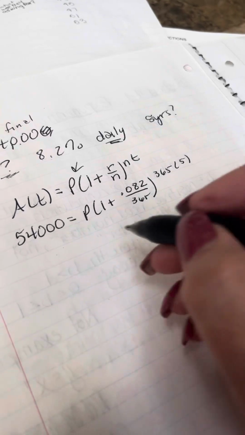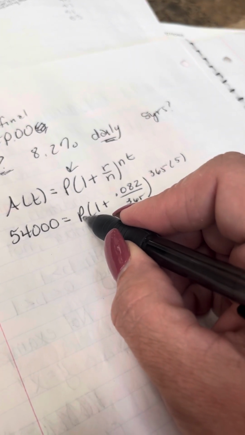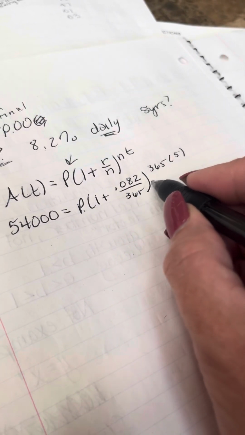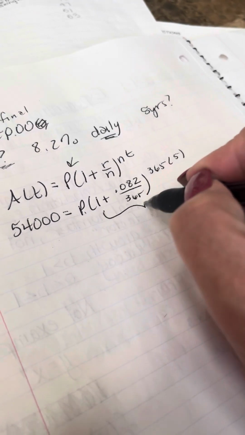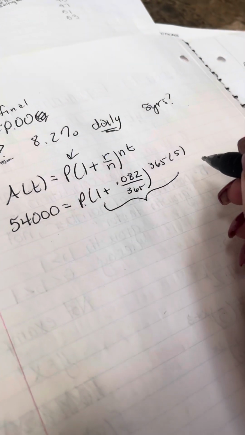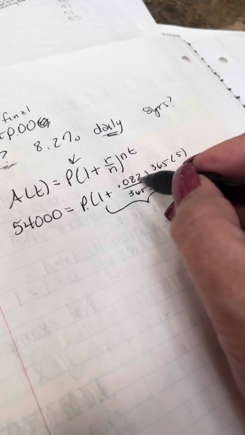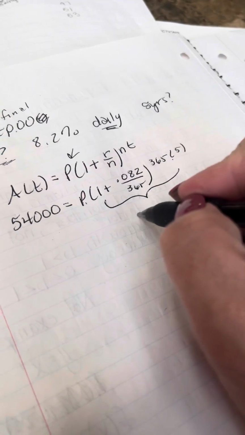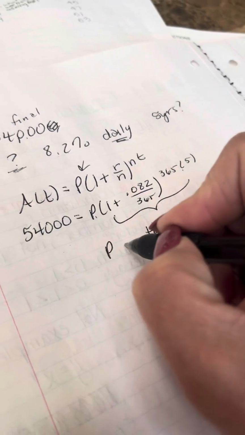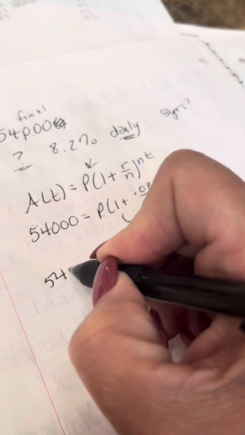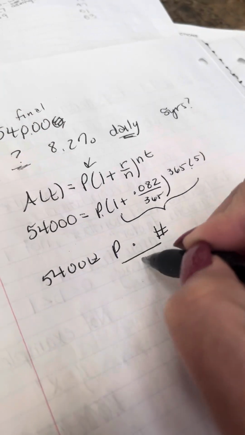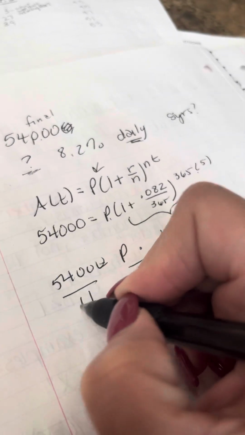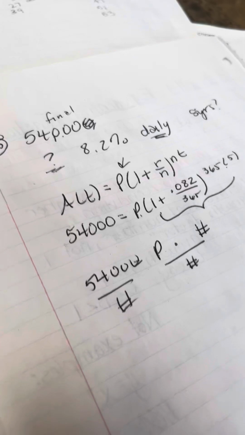So to calculate this, we need to get P by itself. Well, P is being multiplied by all of this. You can put this in your calculator and get some number. You can do 0.082 divided by 365 plus 1 raised to this power, get some number there, and then you have a number times P. And then to get P by itself, you divide by that number, and then that gives you how much he needs to invest.